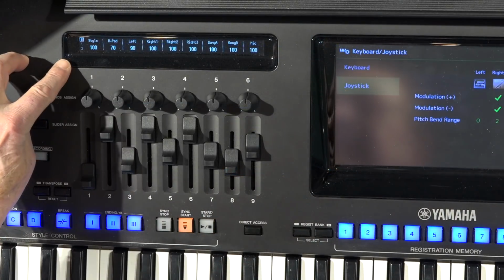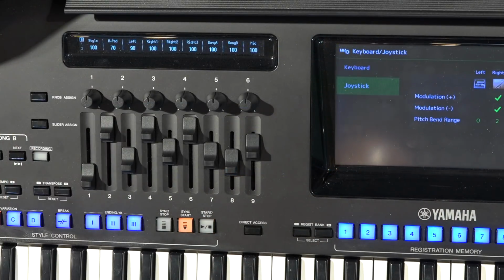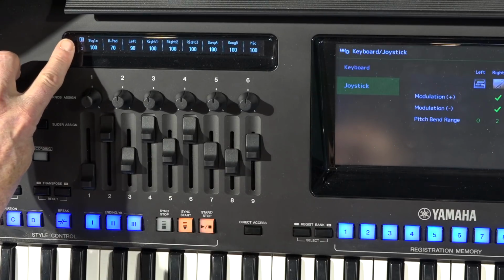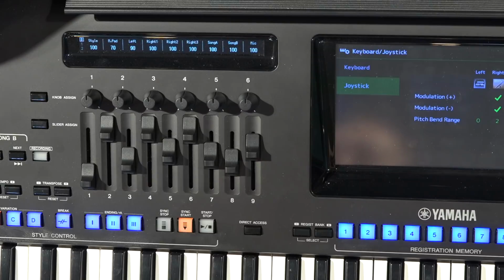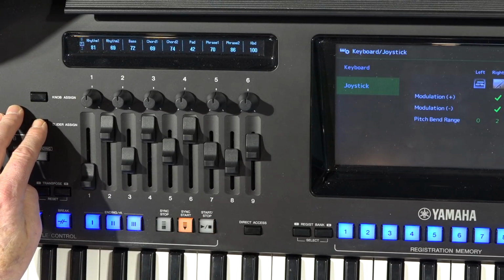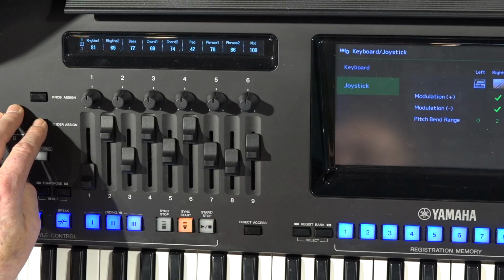Okay, so I've zoomed in now so you can see this from what I just explained. This is slider assign. You can see it says style multipad, right 1, right 2. Hit the slider assign again. There's your style that's playing, that you can make your volume adjustments there.